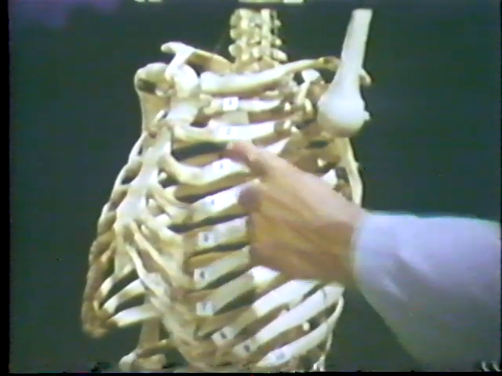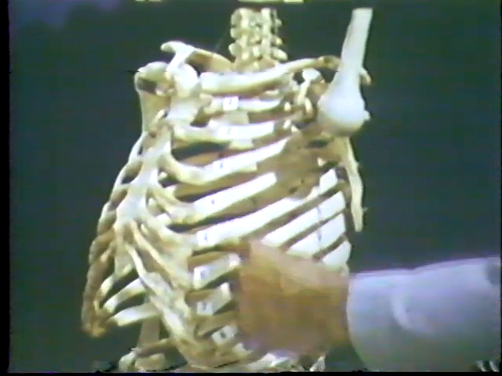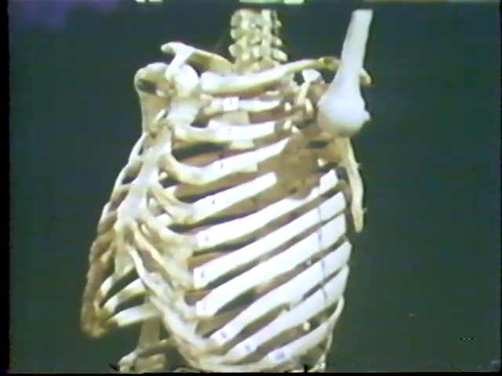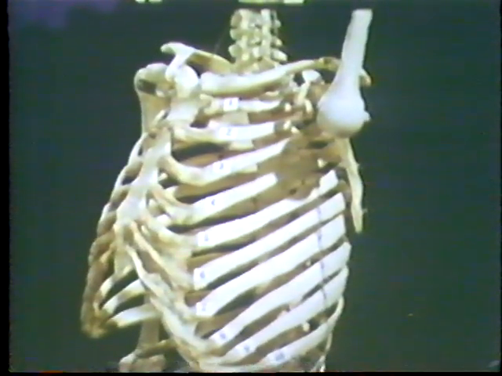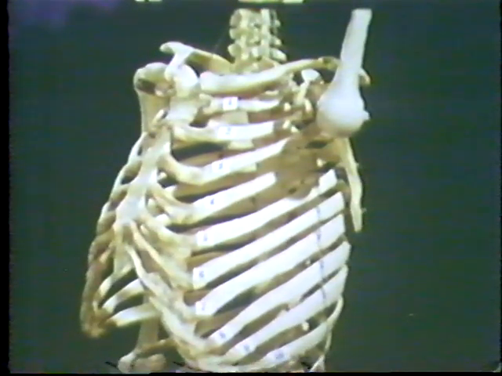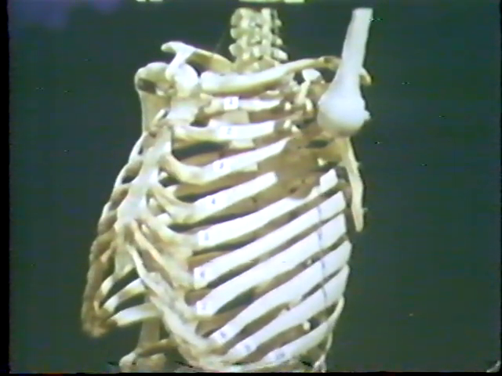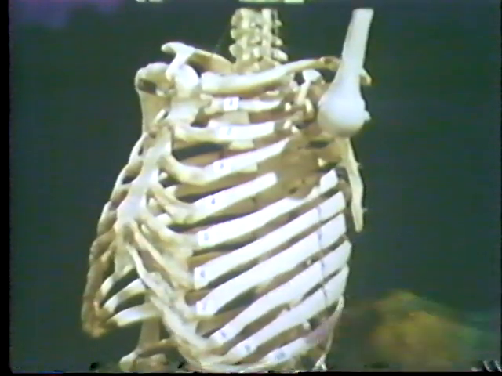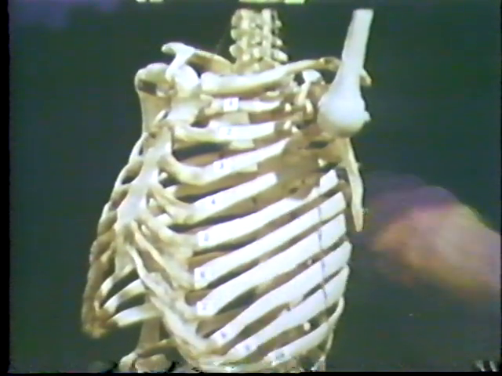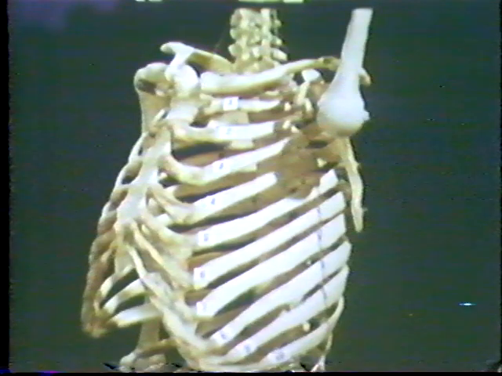Between one rib and its successor is an intercostal space, occupied in life by the internal and external intercostal muscles that pass from rib to rib. Each interspace is named for the rib above. Thus, the interval between ribs 5 and 6 is the 5th interspace.